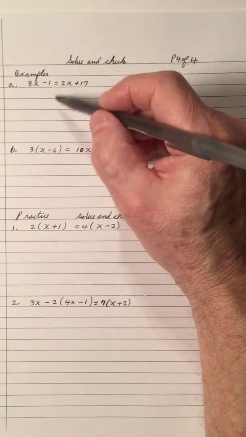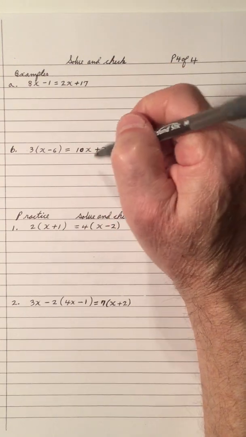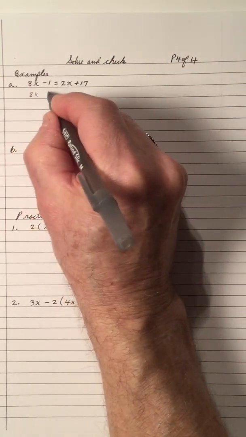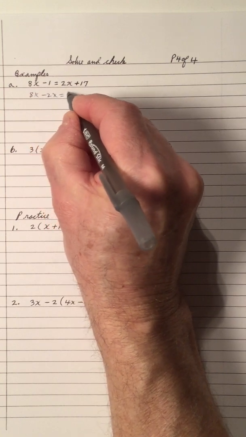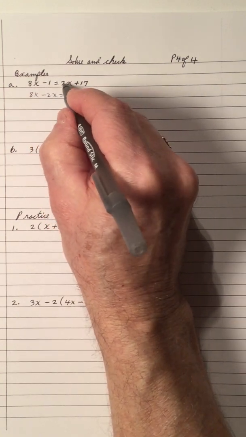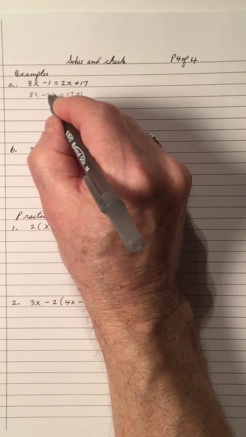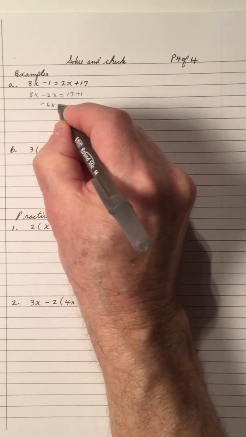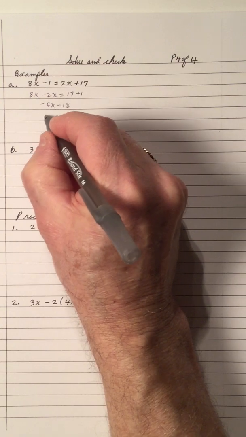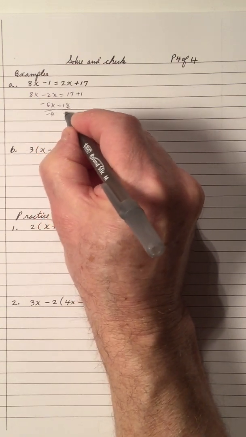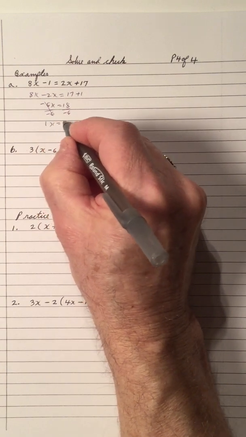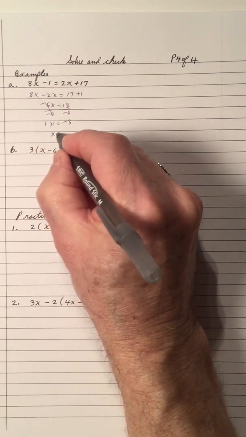Now, let's work these. We're going to solve and check this time. So to solve this, 8x minus 2x, 17 plus 1. The plus 2x becomes a minus, the minus 1 becomes a plus. 6x equals 18, and I divide by negative 6. The 6 is cancelled out to give you a 1, I'll put it there. And a 1x, that's the same as x.